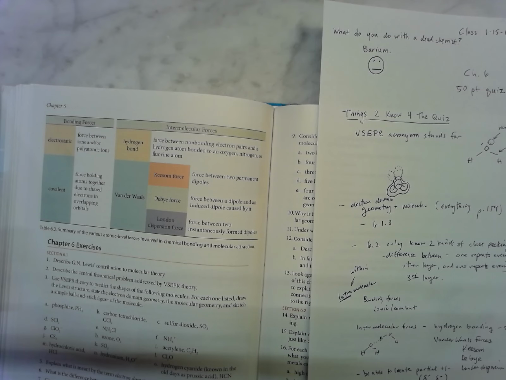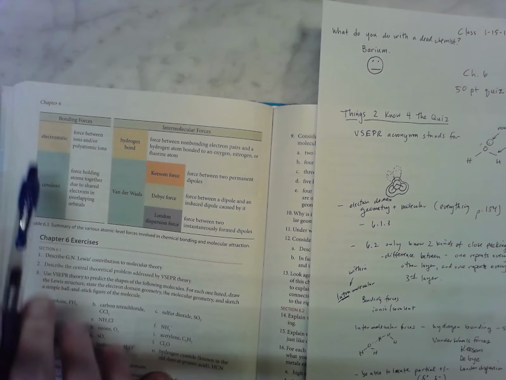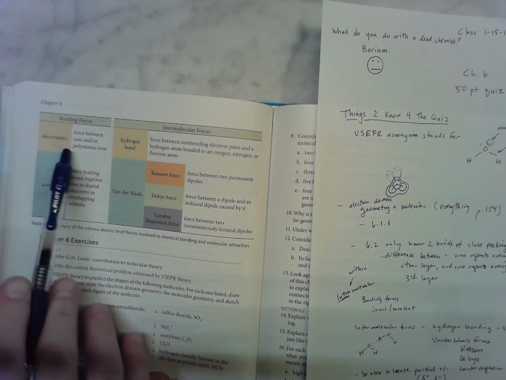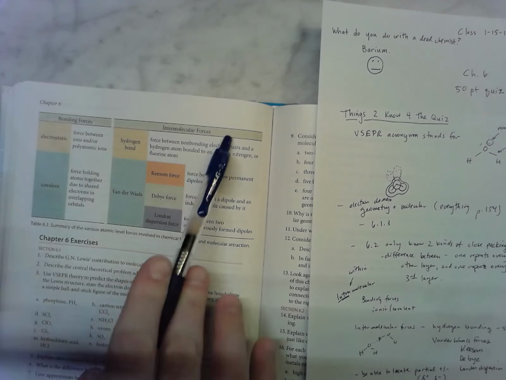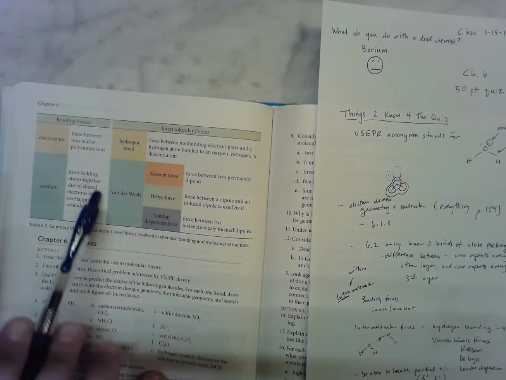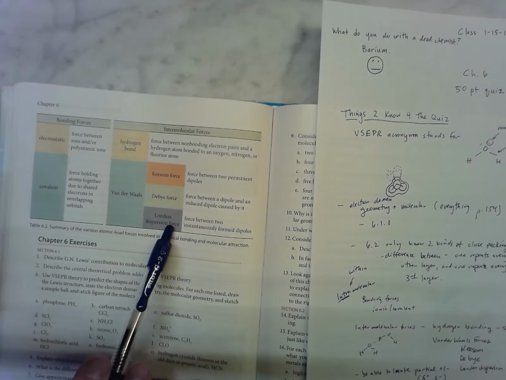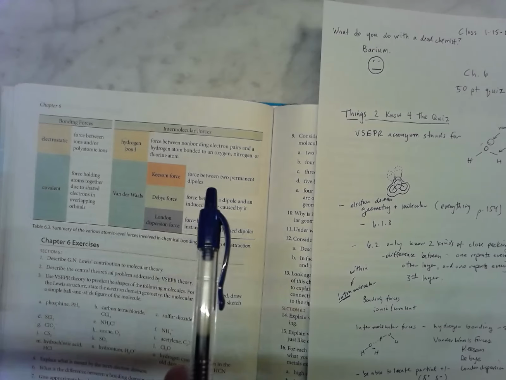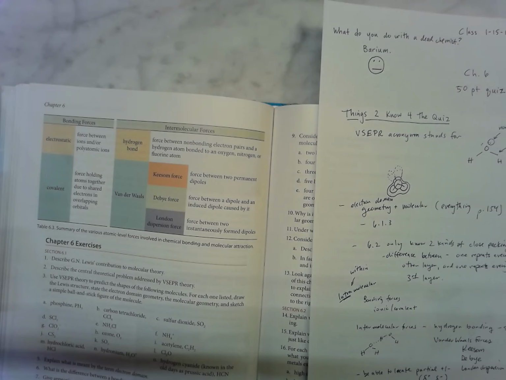All right, so again, what do we do? Bonding forces: electrostatic or ionic, right? And then we've got covalent. You know that. Then the intermolecular forces are these two kinds, and under the van der Waals, there are these. And I'm sorry, they're all formal names. I wish that was not the case and they were just named something super intuitive, but they're not.